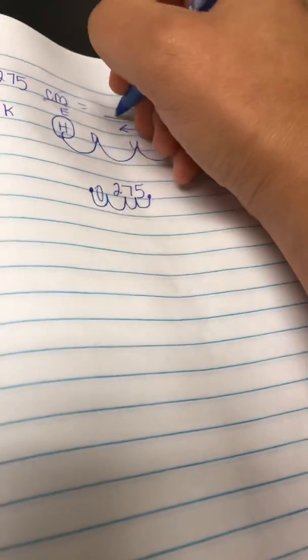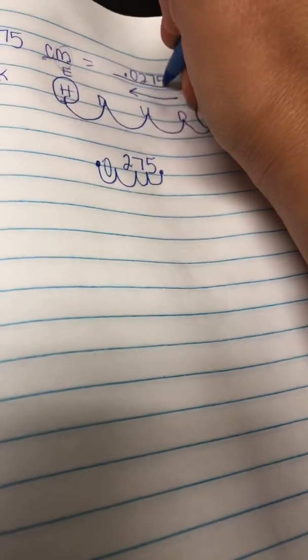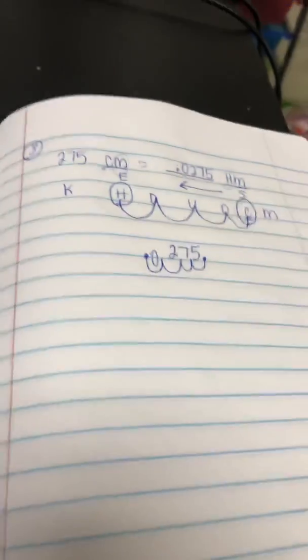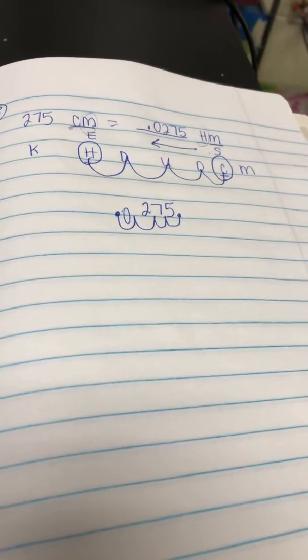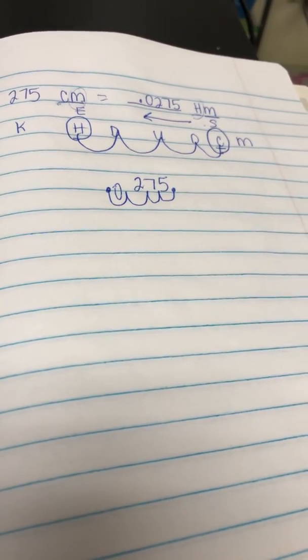And anytime I have an extra empty loop, I'm going to stick a 0 there. So that tells me, I've got a decimal point, a 0, a 2, a 7, and a 5, that 275 centimeters is equal to 275 10,000ths after the decimal point, okay?